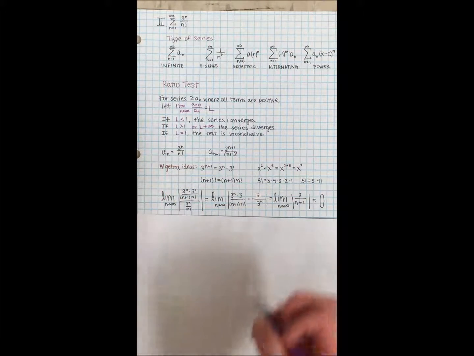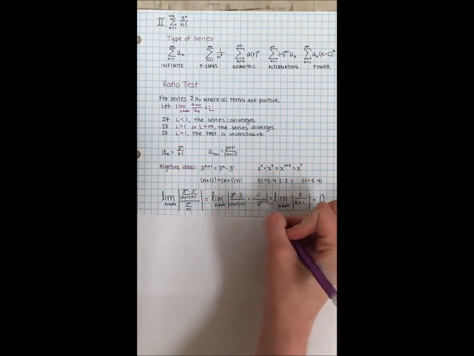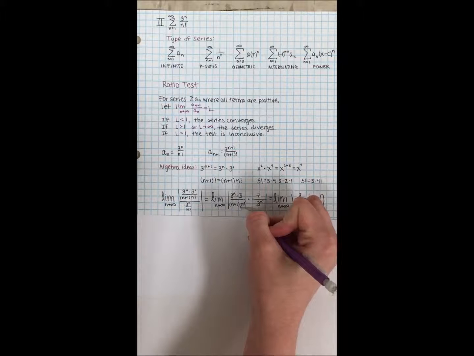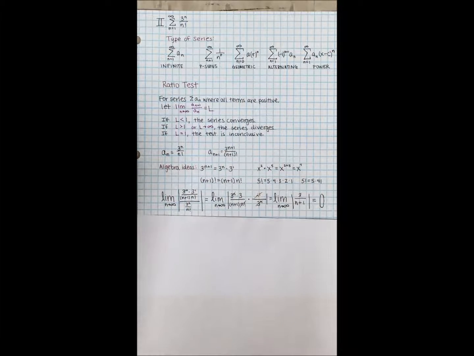We can simplify the 3 to the n's, the n factorials, and now we have the limit as n approaches infinity of 3 over n plus 1. When we plug in infinity, when you're dividing by infinity, you're approaching a very small number, which is practically 0. So the limit is 0.